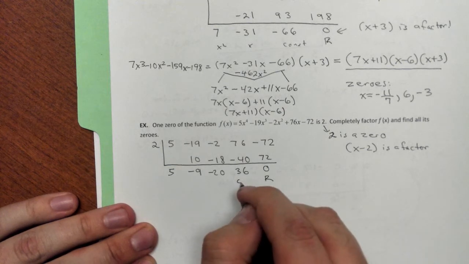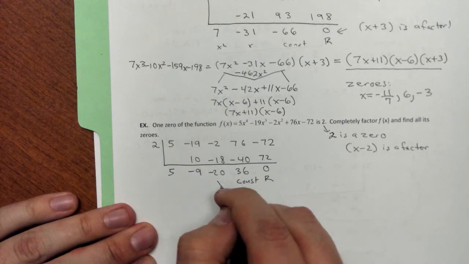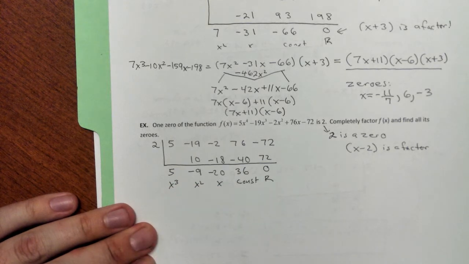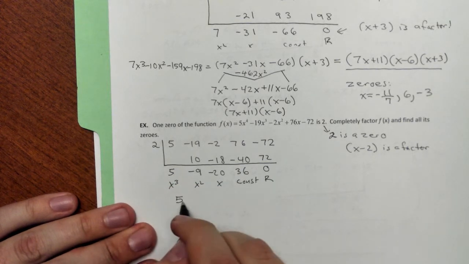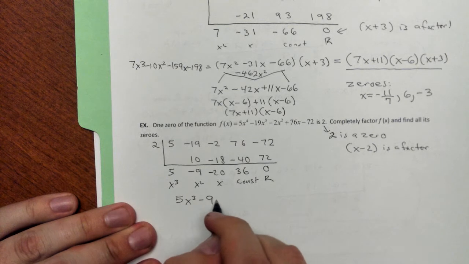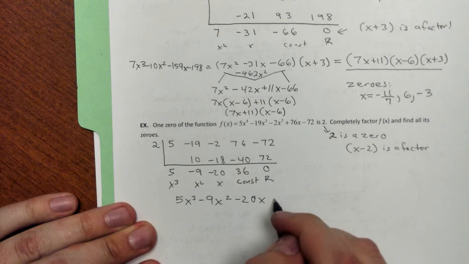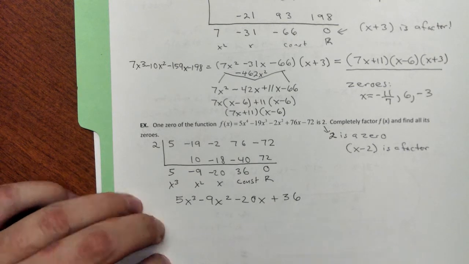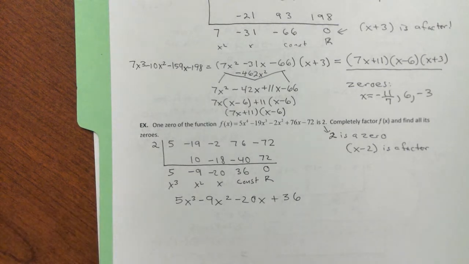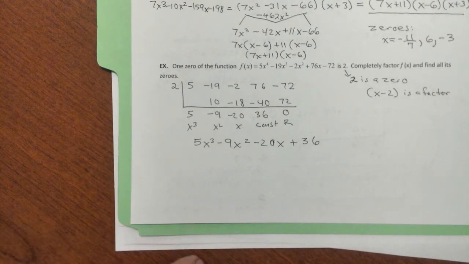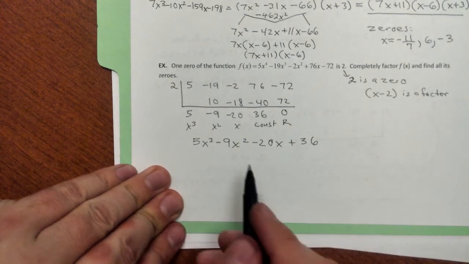So this is my remainder. I've got a constant, an x term, an x squared term, and here I have an x cubed term. So what do I have? I have 5x cubed minus 9x squared minus 20x plus 36. All right, well, this is a polynomial with 4 terms, which means I can try to factor it by grouping. And I think I'm going to get lucky here, and this will factor by grouping.